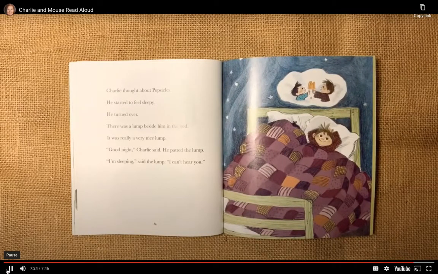He turned over. There was a lump beside him in the bed. It was really a very nice lump. Good night, Charlie said. He patted the lump. I'm sleeping, said the lump. I can't hear you.